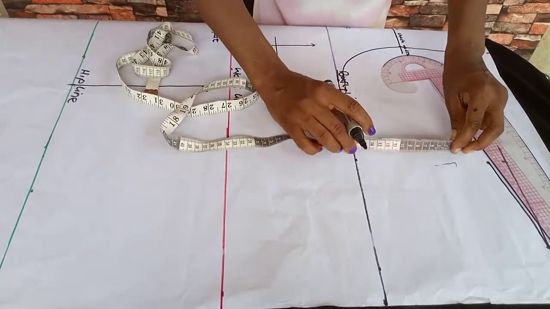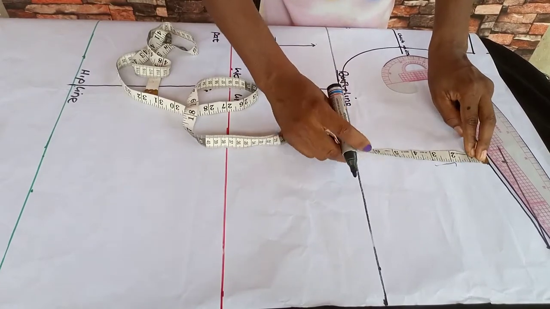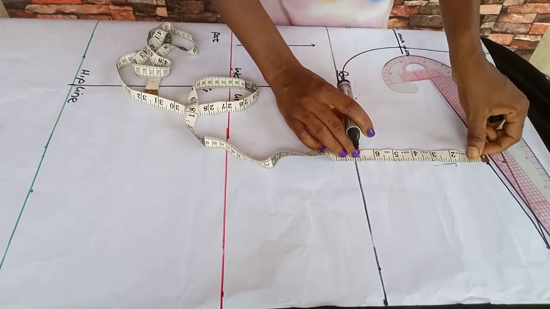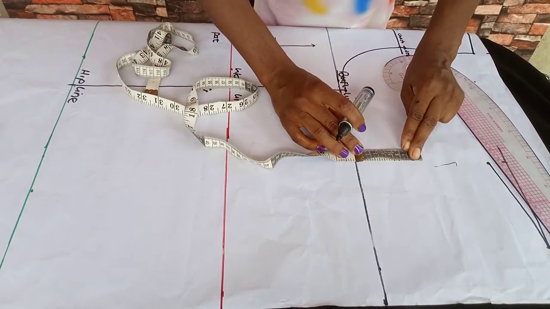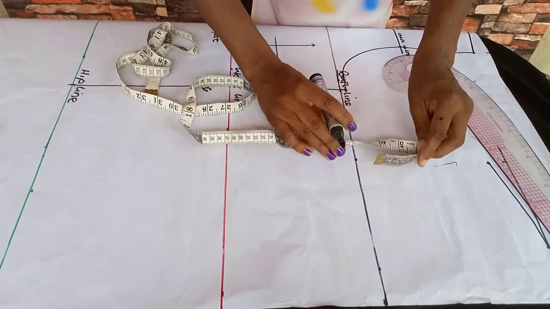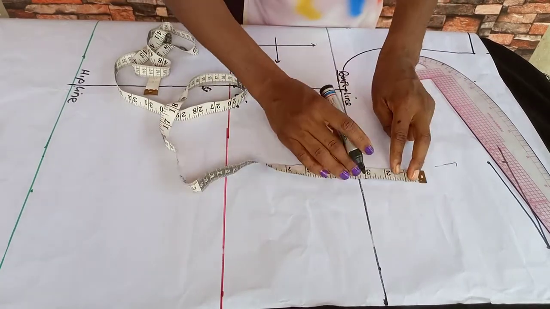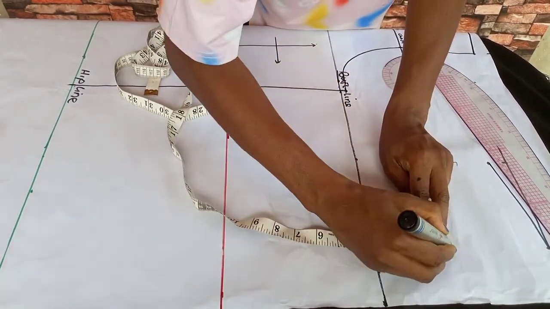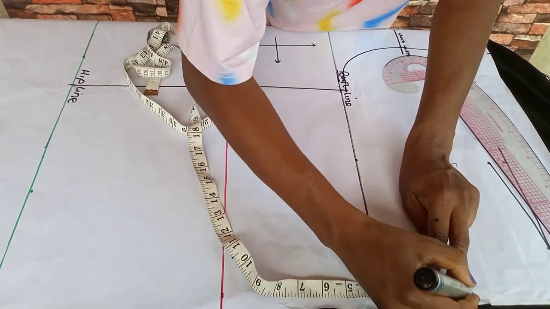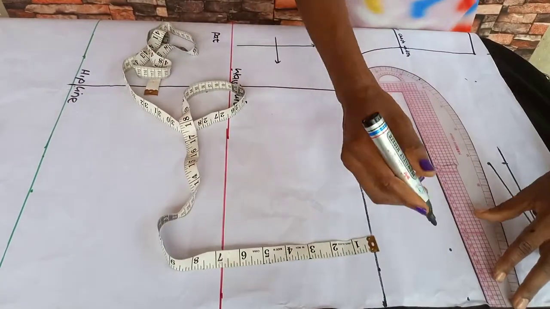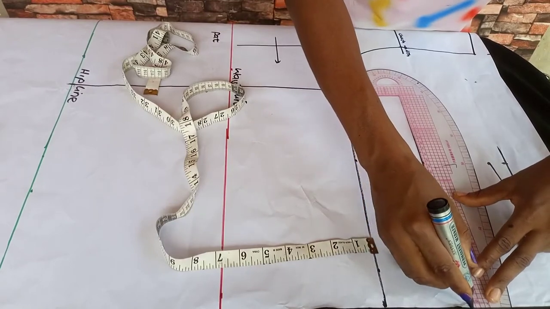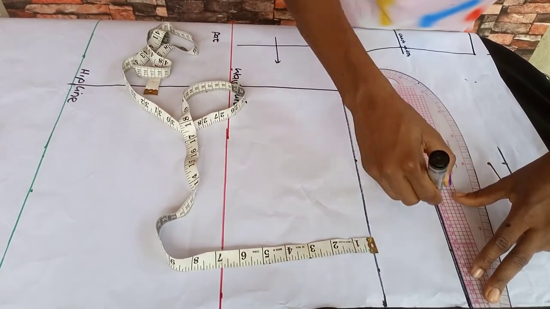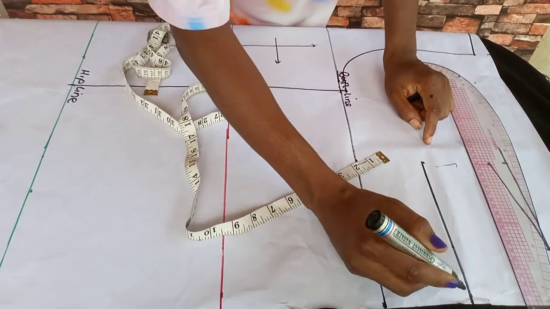From those points to the bust line, I'll divide by 2, that's 3.5. So I'll mark 3.5. So this would be my back width.